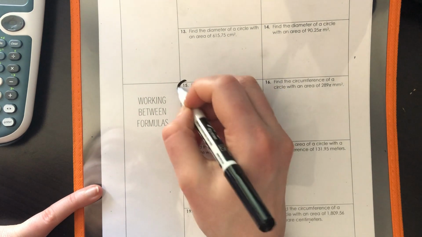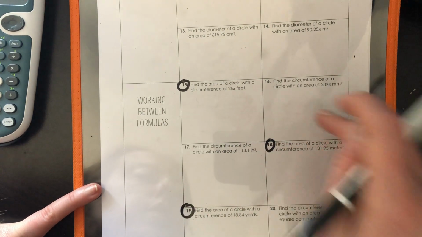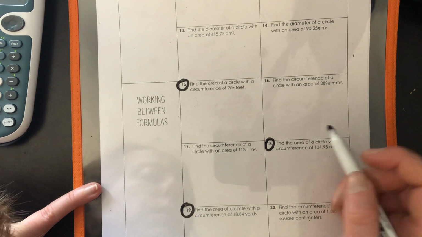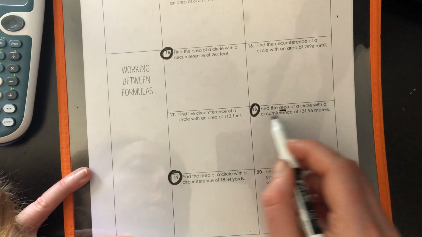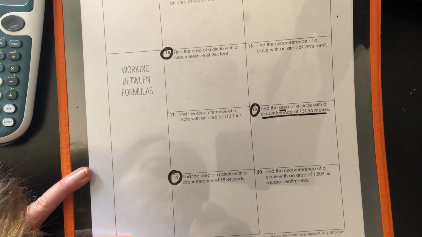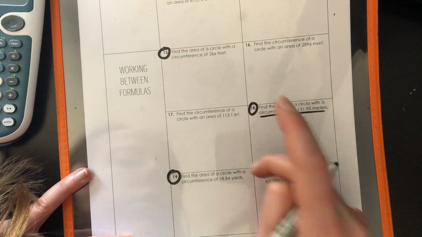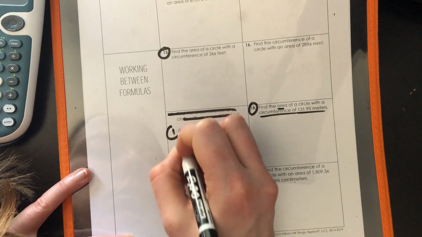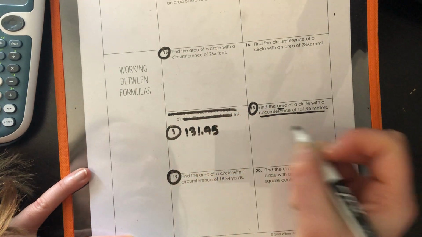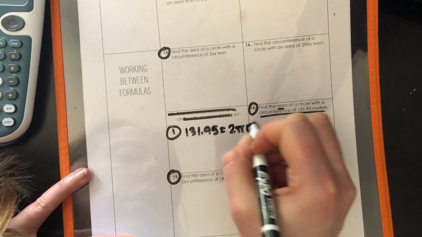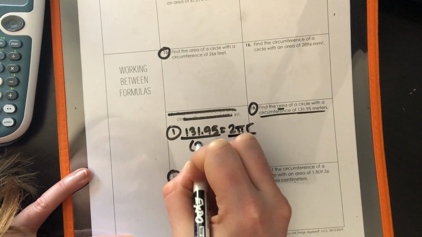I'm going to do, so we've already done 15. I'm going to do 18, and then I'm going to have you try 19. And then we'll reverse it and talk about how they give it flipped. So 18. Find the area of a circle with a circumference of 131.95. So I've got to use circumference to my advantage first. I'll write it over here. Step 1, circumference is 131.95. Circumference equals 2 pi r. I'm going to divide by 2 pi to get the radius by itself.